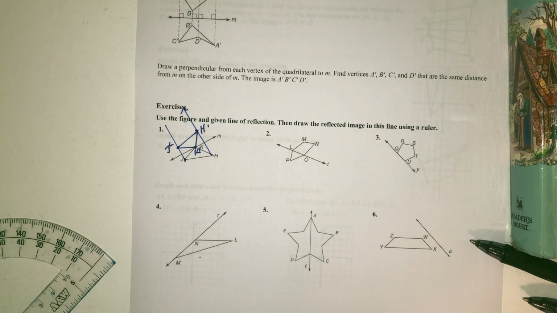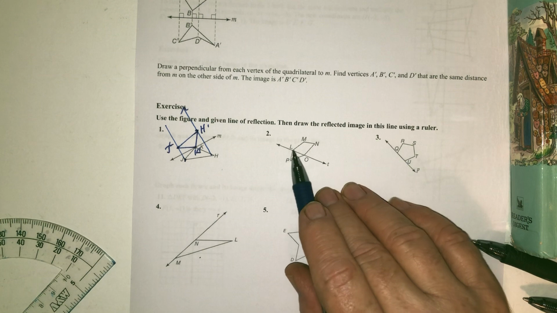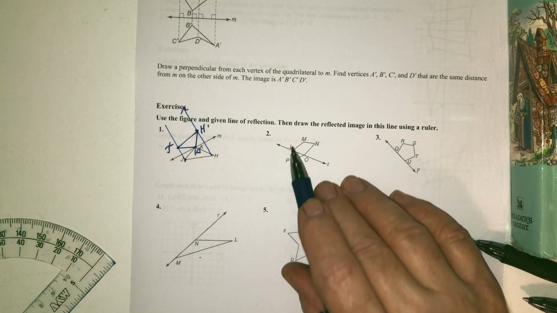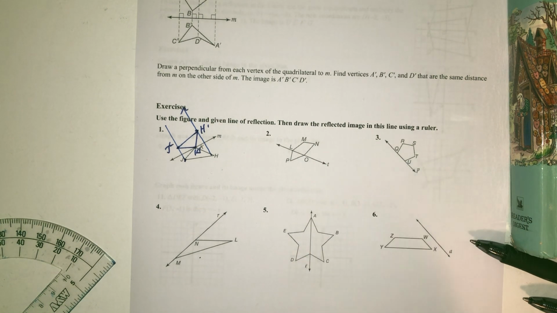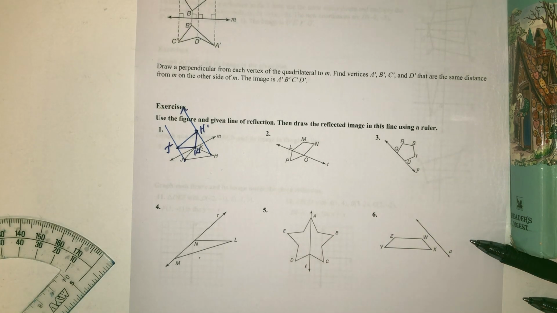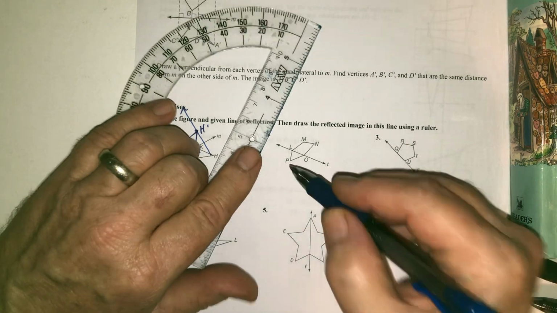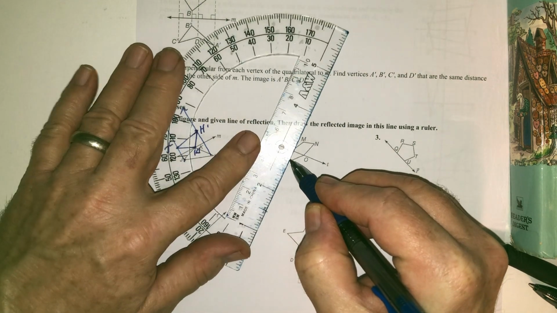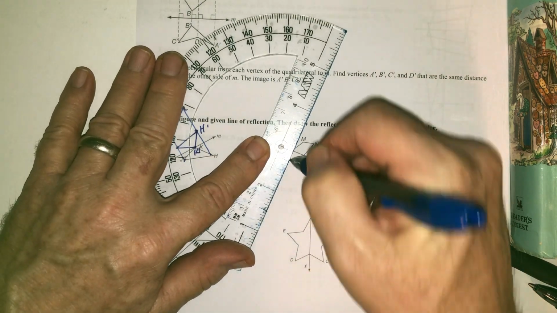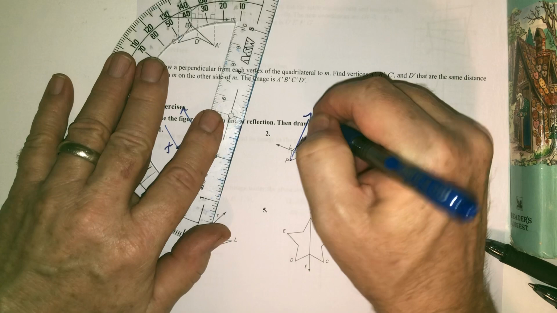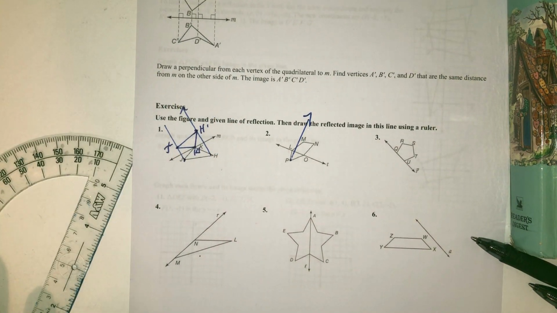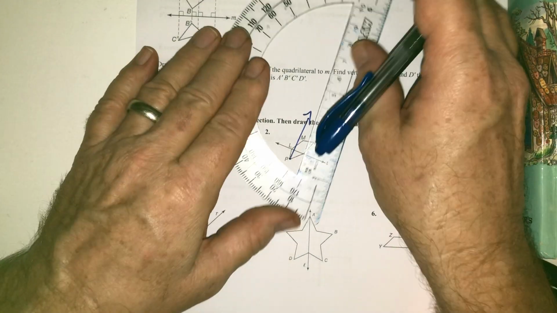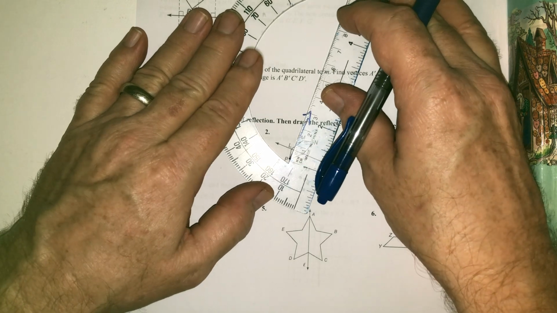We're going to reflect pentagon PLMNO about line T. And notice that point L and point O will not need to be reflected, so all I have to do is reflect the 3 points P, M, and N. I'll start with P. So I'm going to line up point P perpendicular to the line of reflection and draw from point P across the line of reflection, and then I'll measure the distance from P to that line.